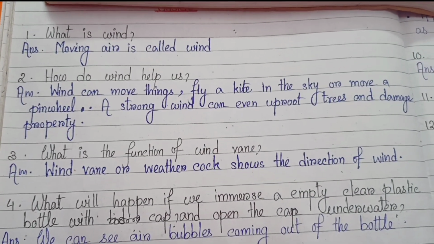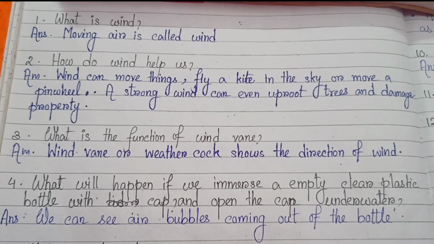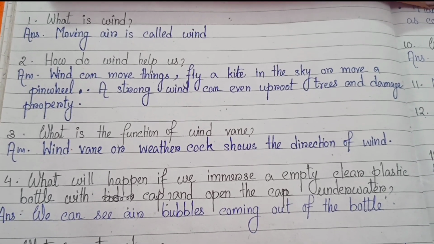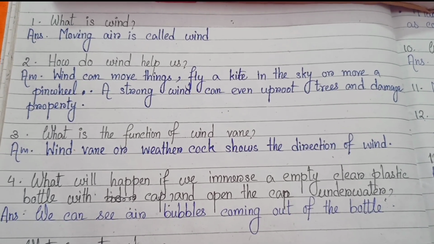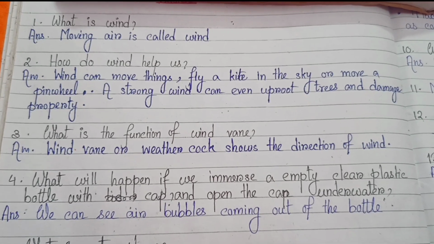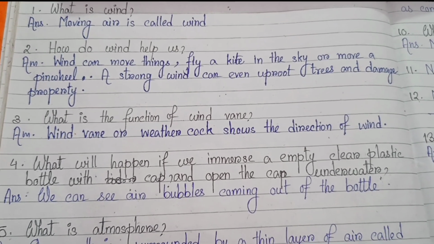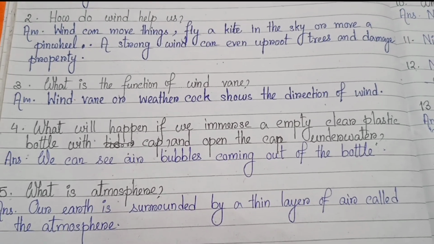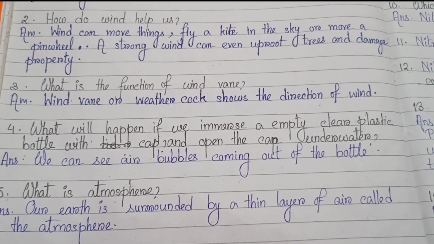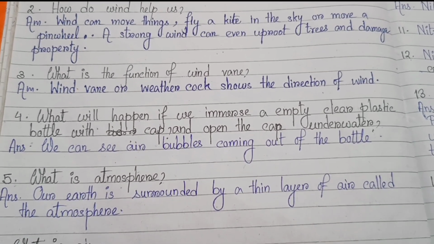What is wind? Moving air is called wind. How does wind help us? Wind can move things, fly a kite in the sky, or move up in wind. A strong wind can even uproot trees and damage property. Number 3. What is the function of a wind vane? A wind vane or weathercock shows the direction of wind.